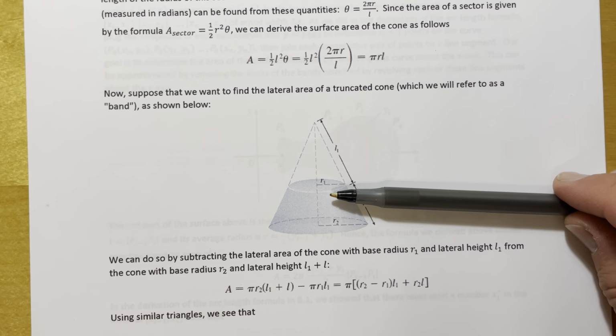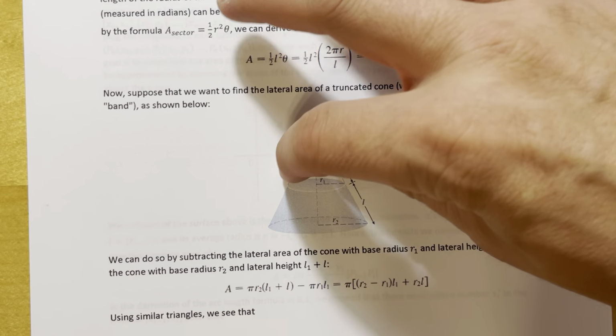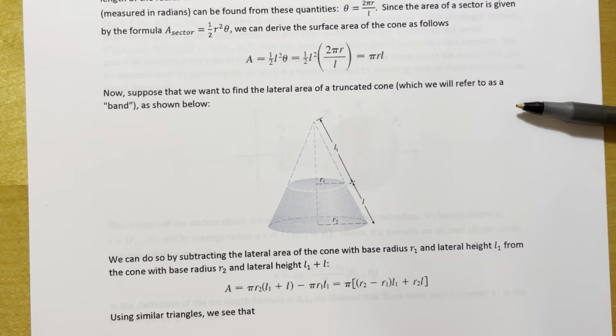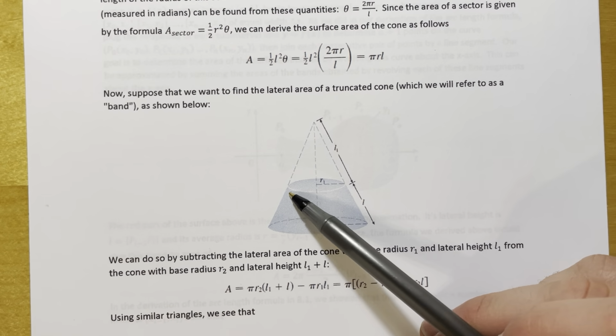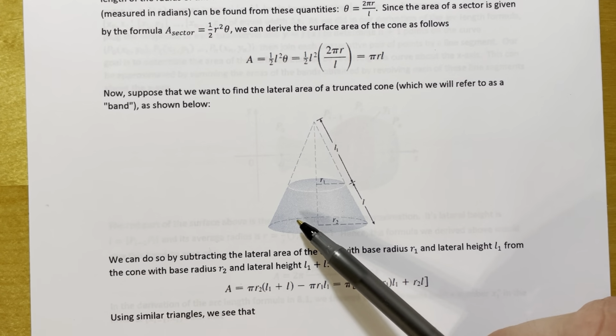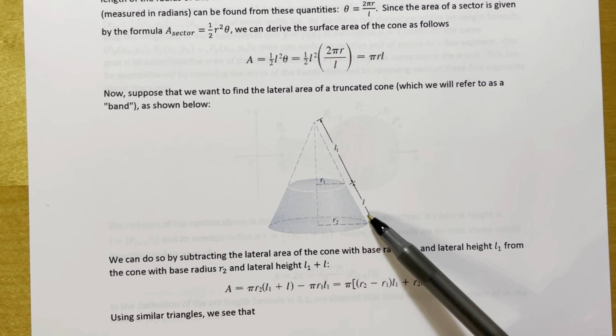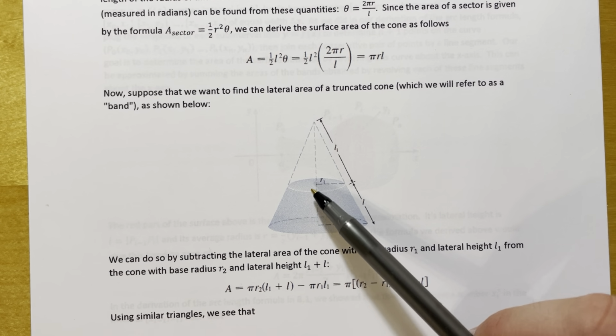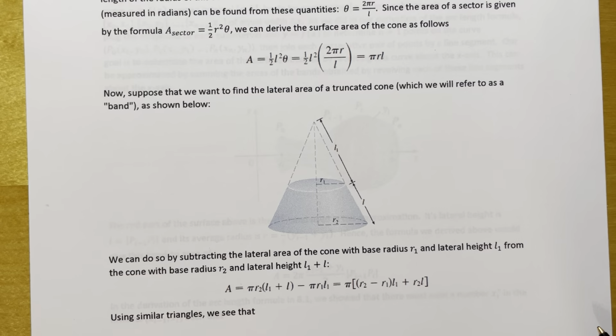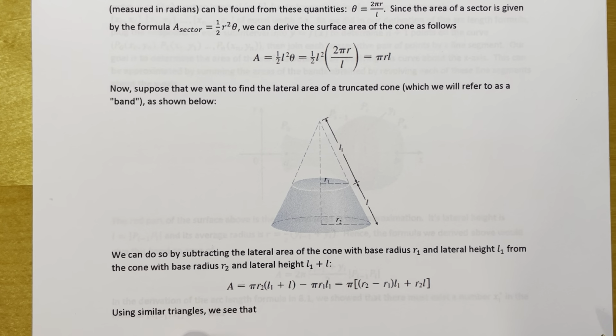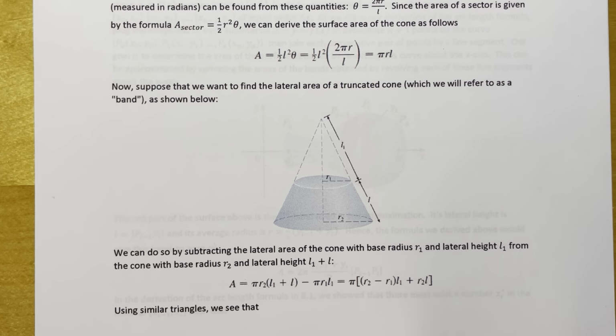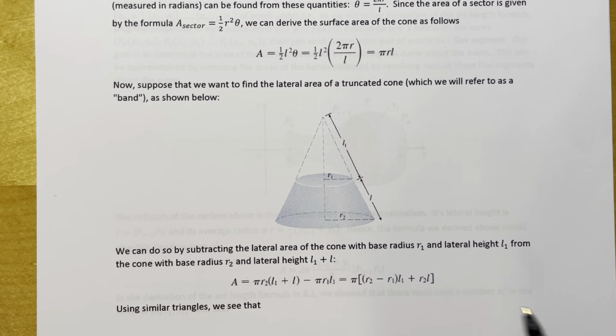I'm making a horizontal cut right here to cut some amount of the tip of that cone off, and I'm left with this guy right here. So what we're referring to as a band is just the lateral face of this figure. We're not including that top or bottom circular base when we are trying to find the area. Okay, the band is just like this outside part.